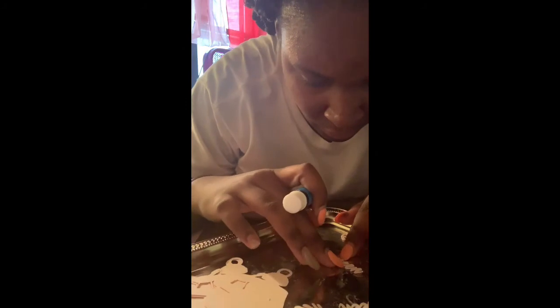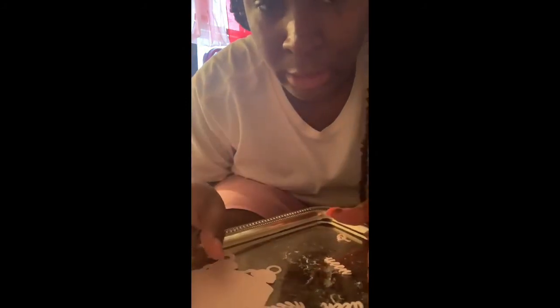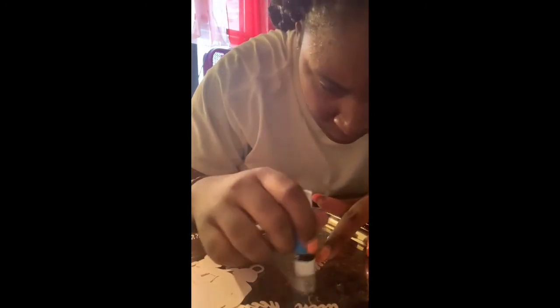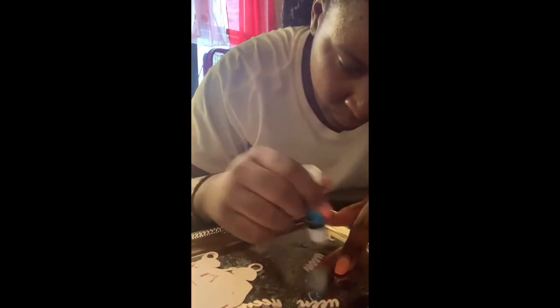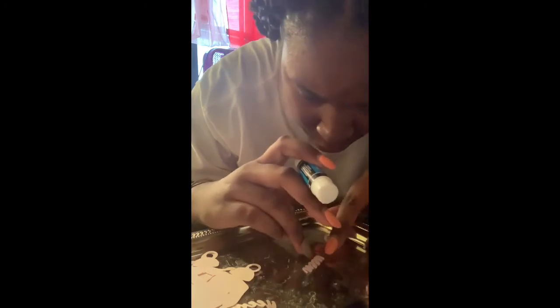I don't know if you guys can see me. I hope you guys can see what I'm actually doing. Kind of use my nails to guide it and make sure it's even.